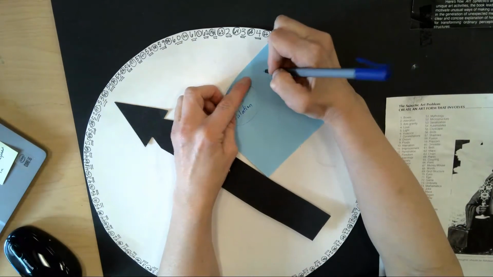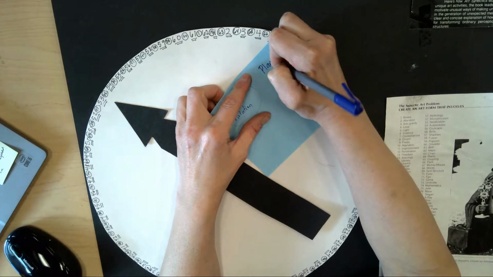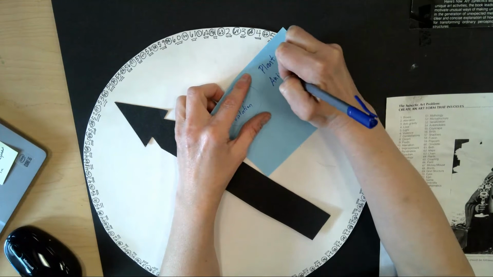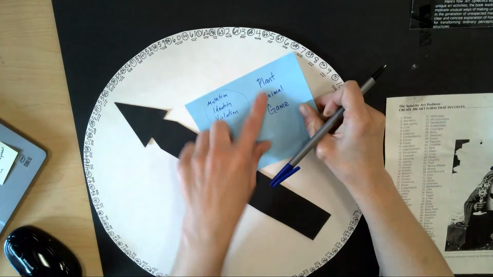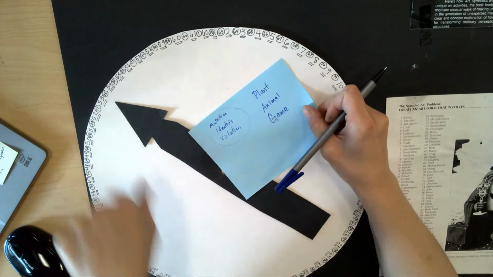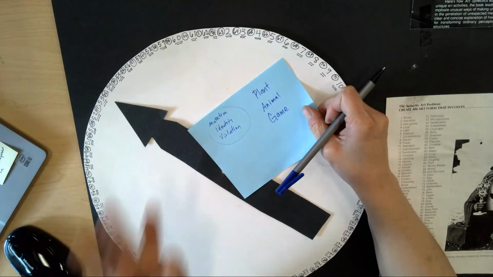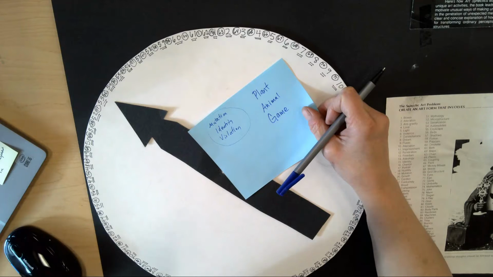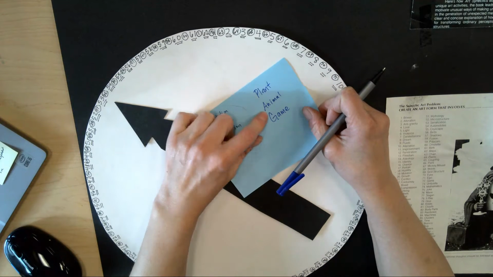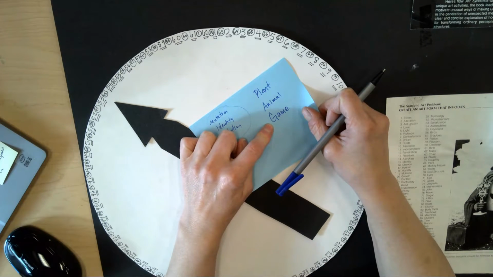And that is you can do plant, animal, game. Okay? So this is your go-to. If you can't find one from the wheel or your own idea of 3 things that you can connect together in a composition in this project, you can do plant, animal, game. I've done plant, animal, game many times.